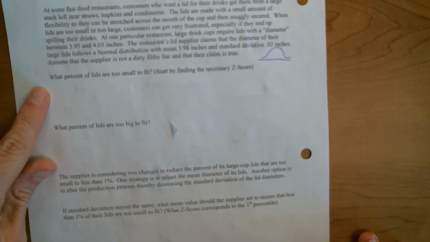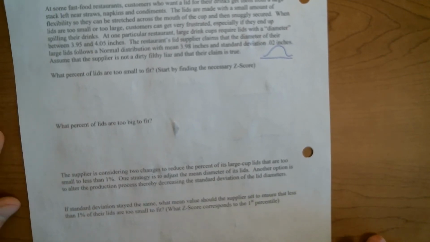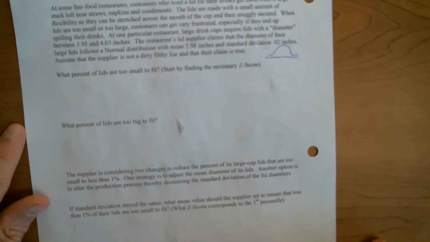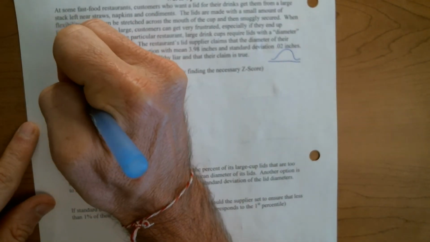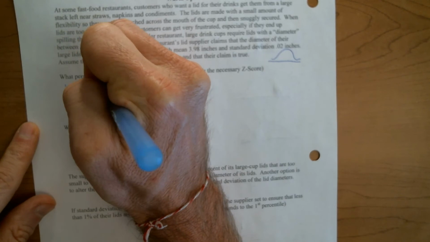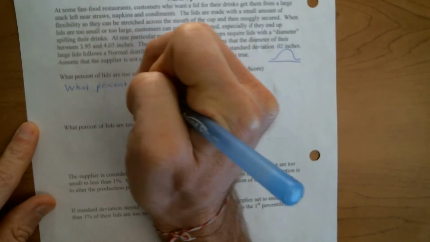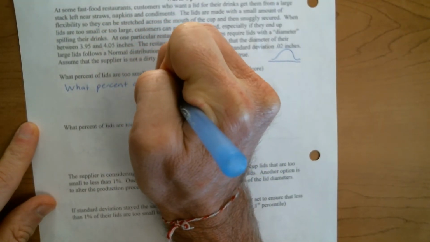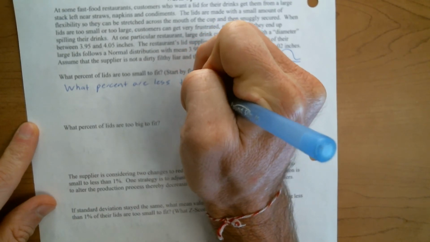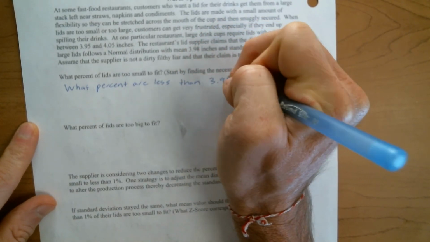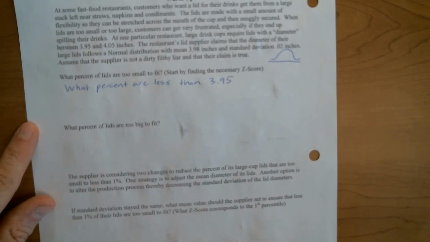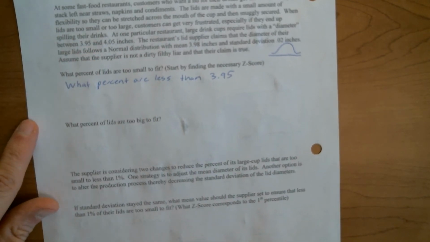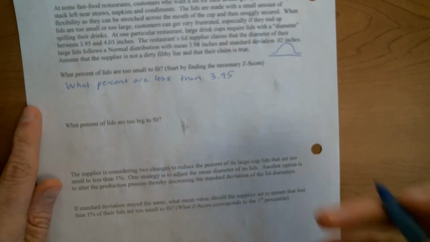So the first question says, what percent of lids are too small to fit? That's basically saying what percent are less than 3.95, because we know that 3.95 is the smallest size that will fit.